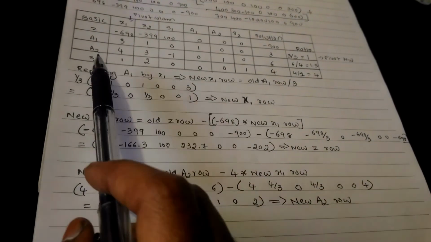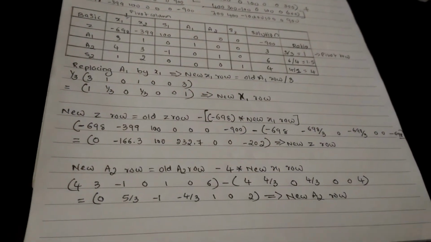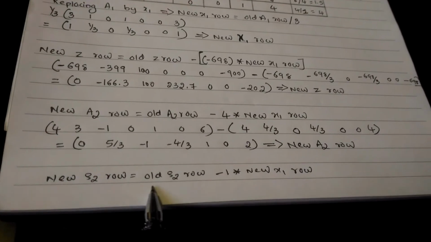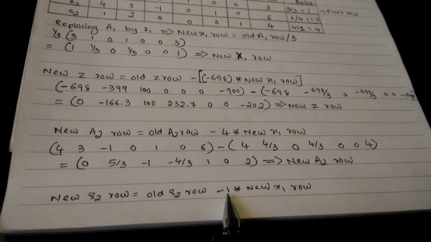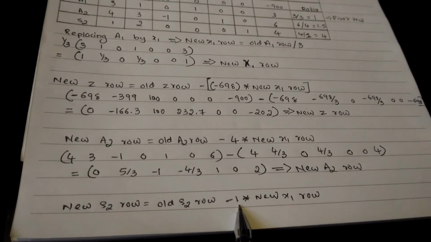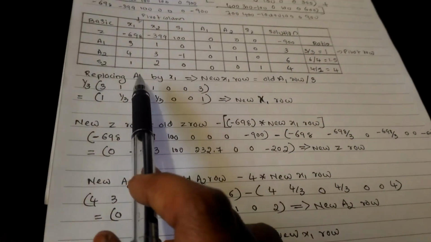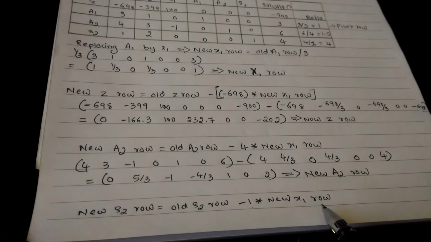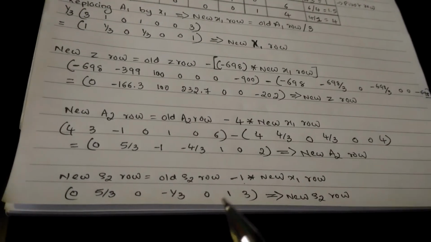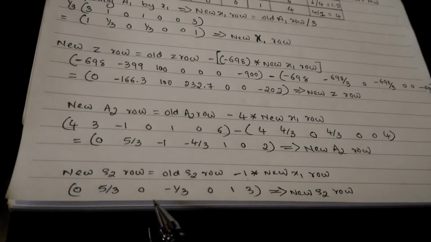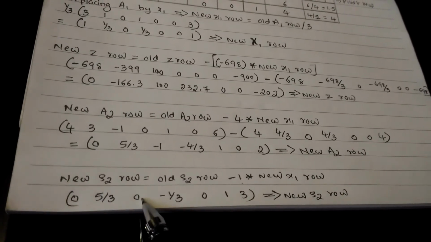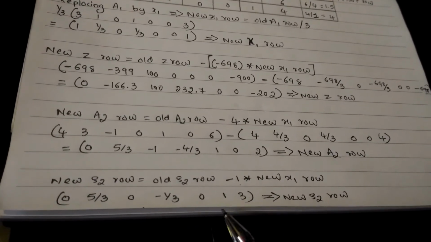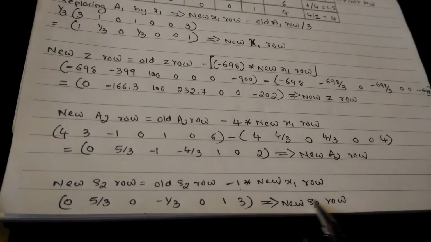Similarly, let us find out the values for the new S2 row. The formula is new S2 row is equal to old S2 row minus the pivot column value for that particular row, which is 1, multiplied by new X1 row. After applying the equations, the values of the new S2 row are 0, 5 divided by 3, 0, minus 1 divided by 3, 0, 1, 3.